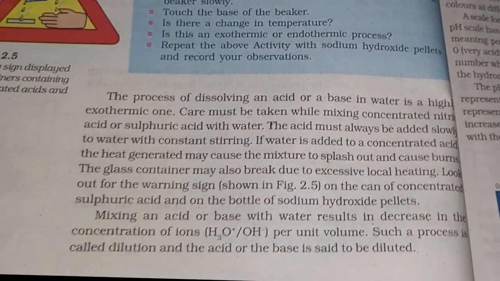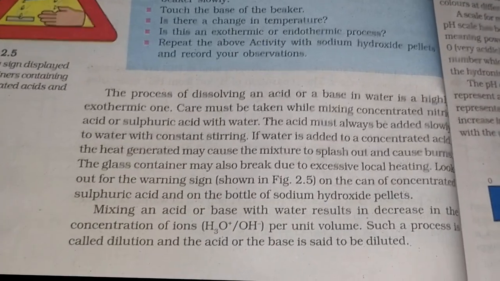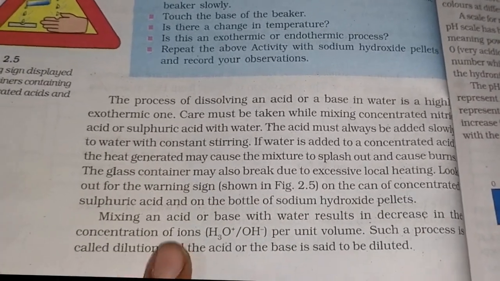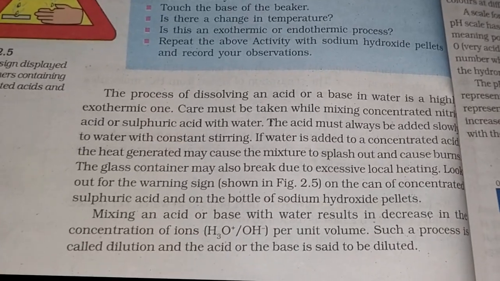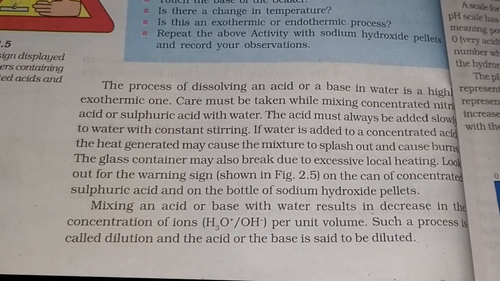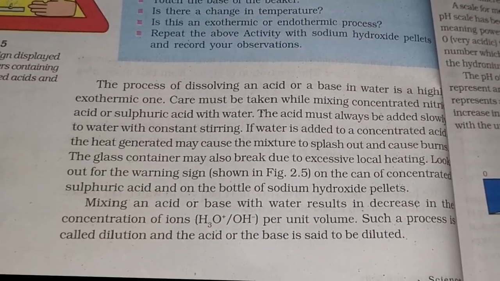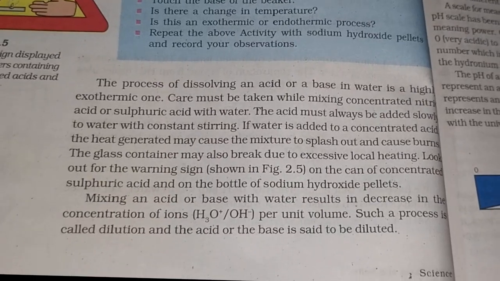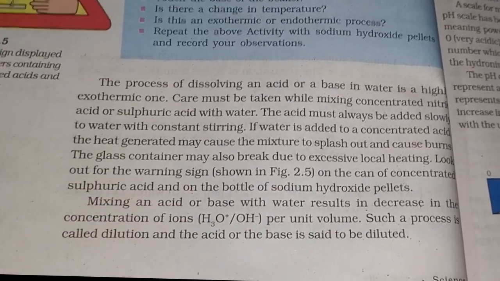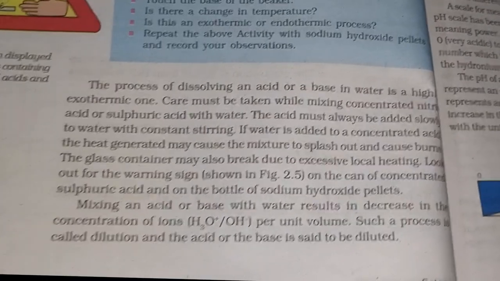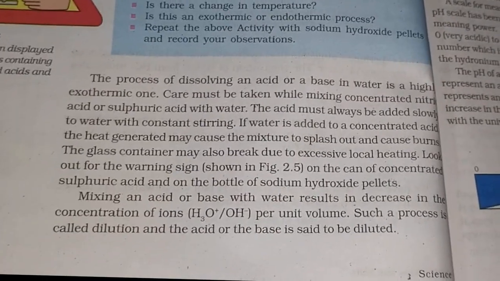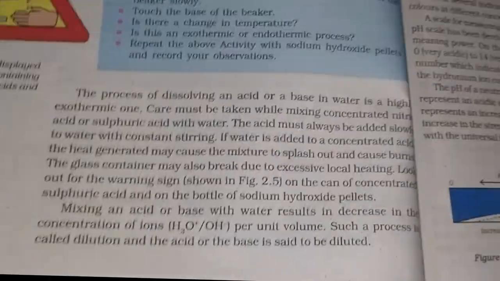So mixing of an acid or base with water results in a decrease in the concentration of ions. When we add an acid or base to water, the concentration of H plus or H3O plus ions from the acid, or OH minus ions from the base, per unit volume will decrease. Their number per volume will be decreased. Such a process is called dilution. We can say the acid or the base is said to be diluted.